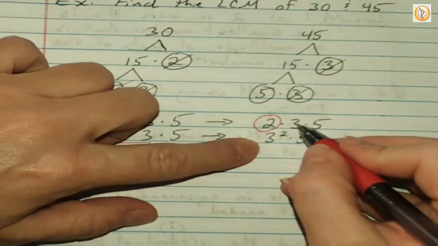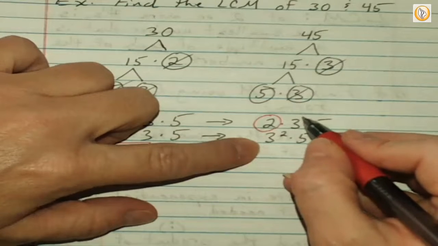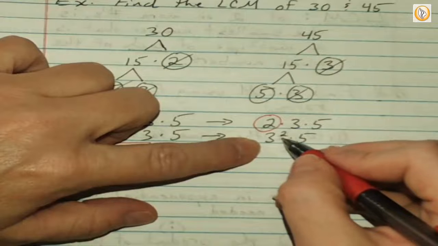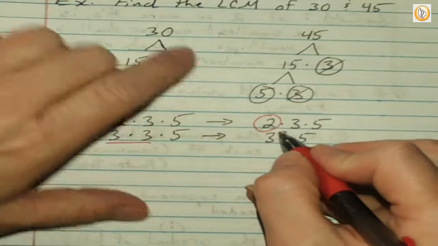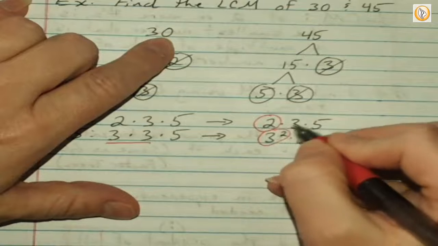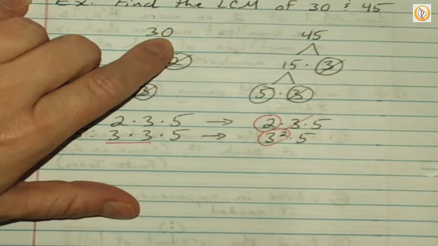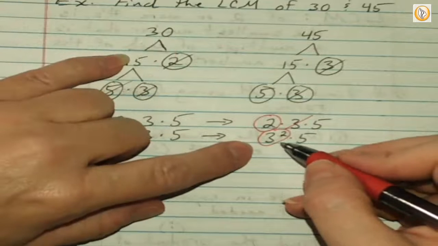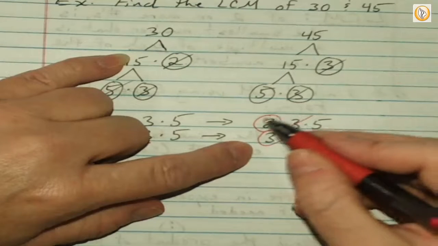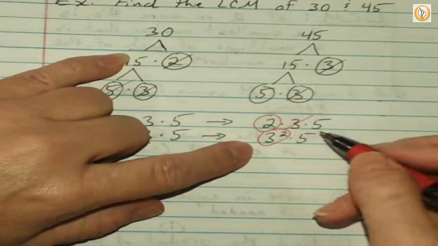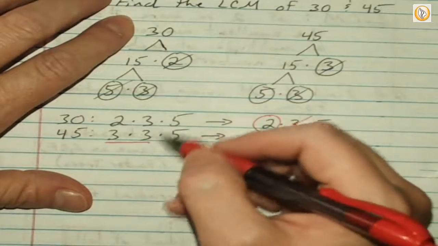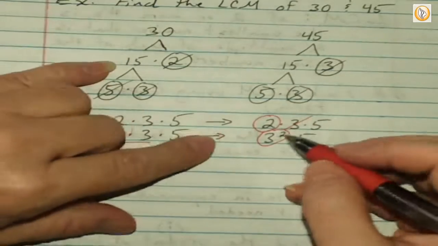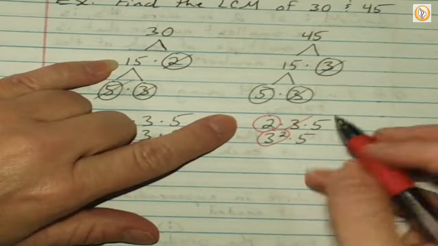Okay, Atalia, I have a 3 to the 1 and a 3 to the 2. Which is the highest power? So I'm going to circle that one and I'm crossing that one out. See where I'm going with this? It says all of the prime factors, so we're going to hit on every single prime factor, unlike greatest common factor where we just circle the pairs. Here, we're dealing with all of them.